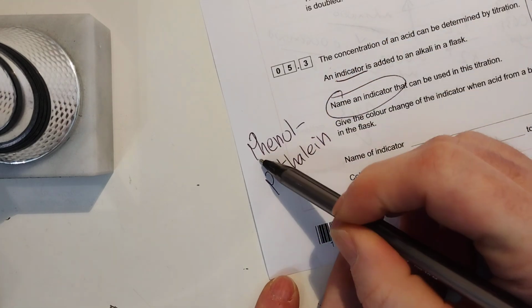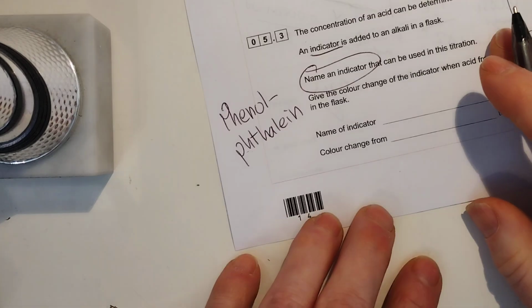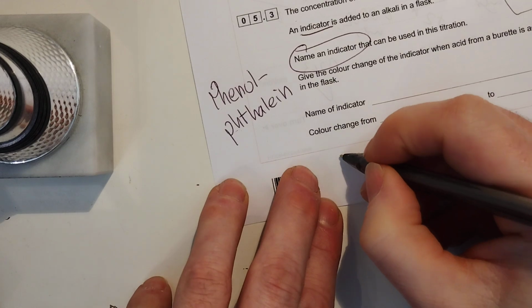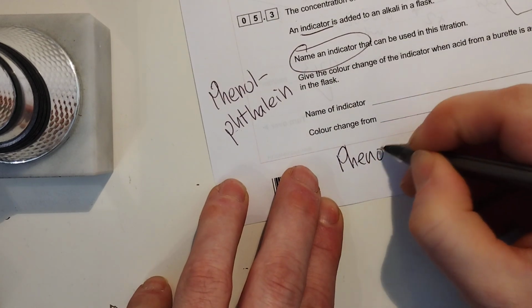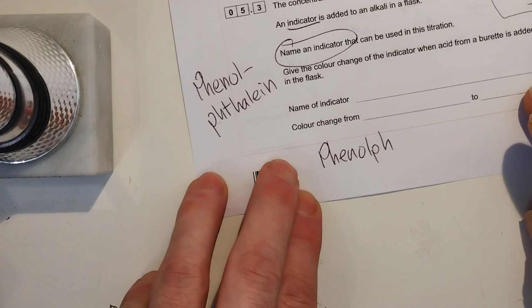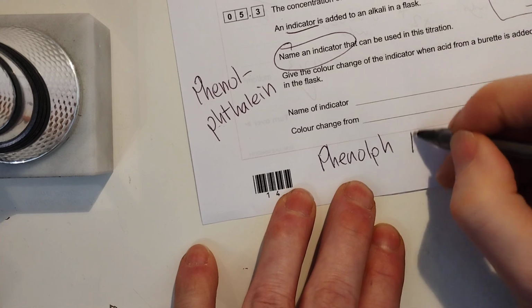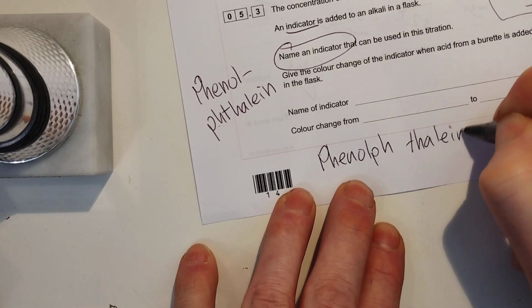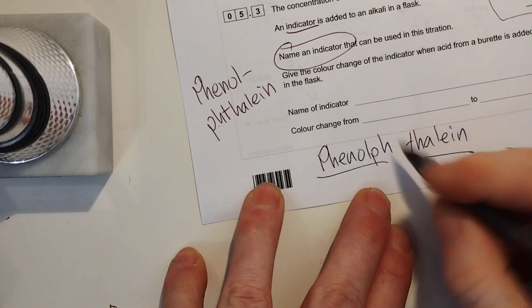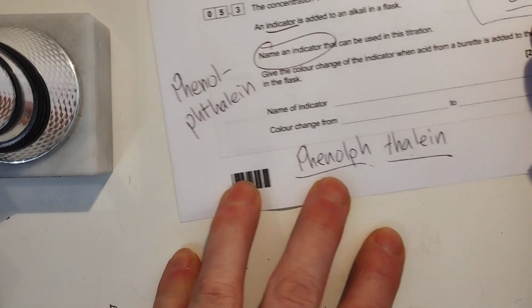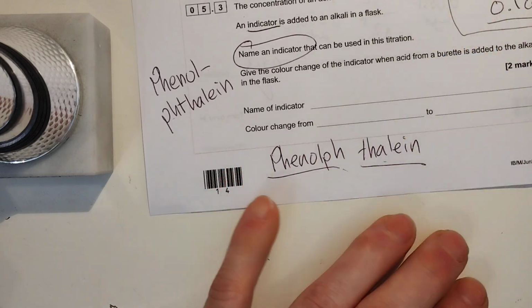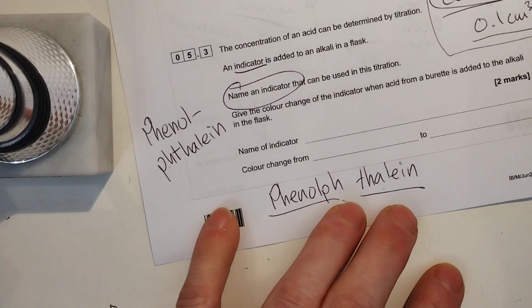Phenol, phthalein. All right, another way, because it's just been Christmas: Phenolph, like Rudolph. Phthalein. Phenolph, phthalein, like Rudolph, phthalein. All right, they will give you a little bit of wiggle room with the spelling. All right, then.